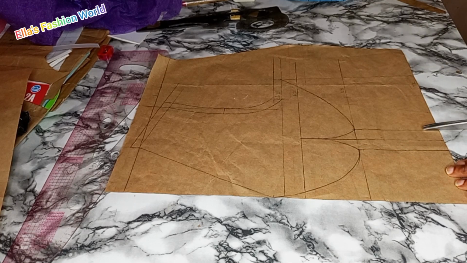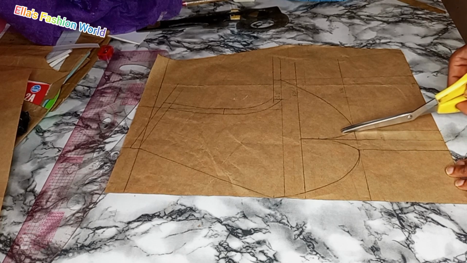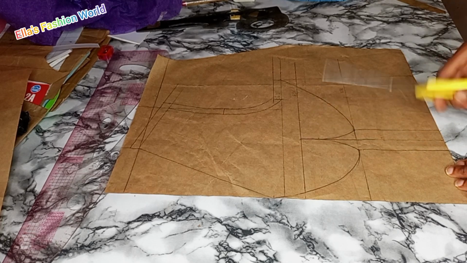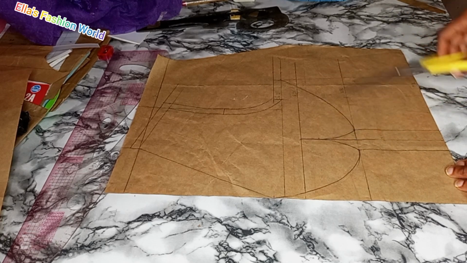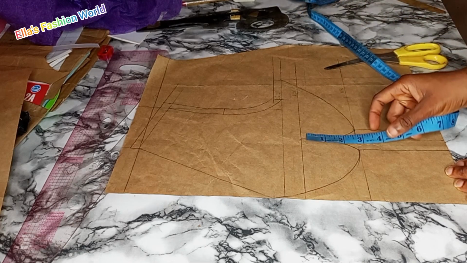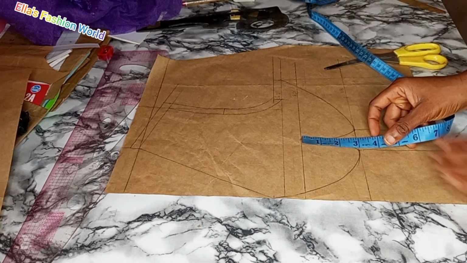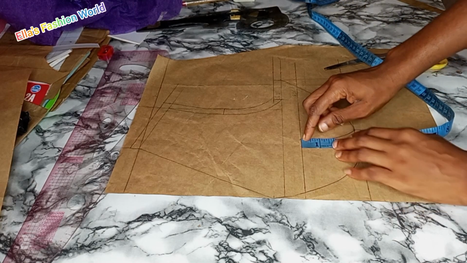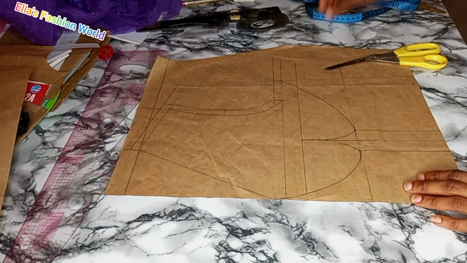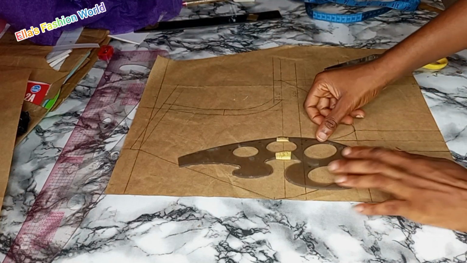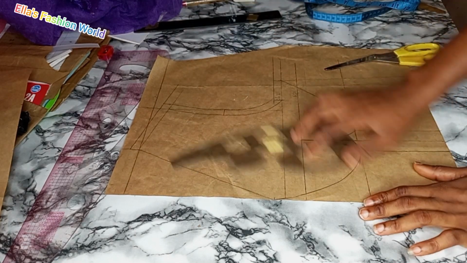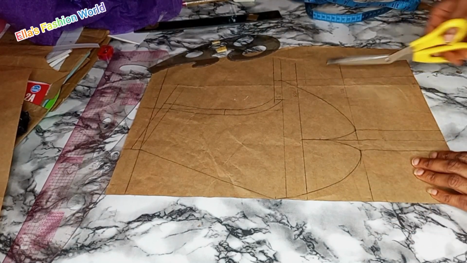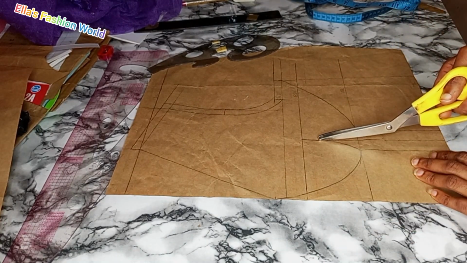You do the same thing, you stop here. Before I connect these both lines, I came down 1 inch from my bust point. So you're going to stop your cutting at that 1 inch there.